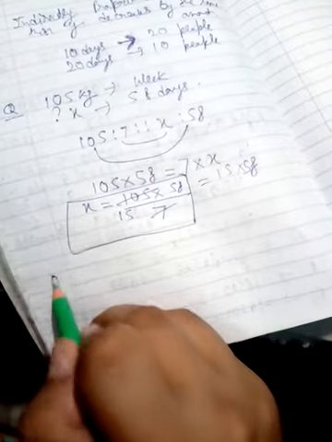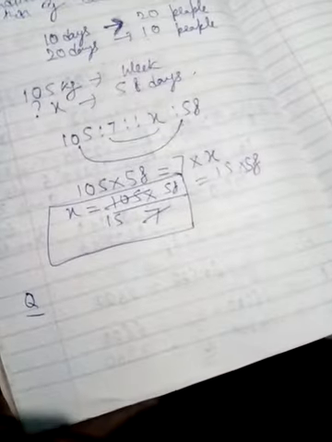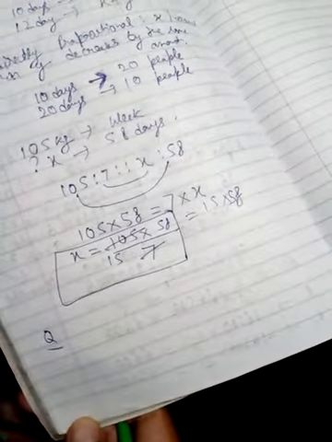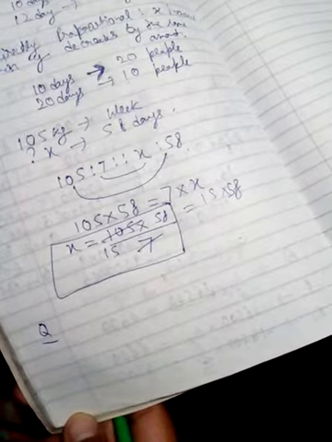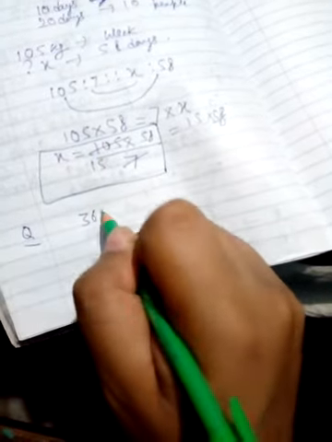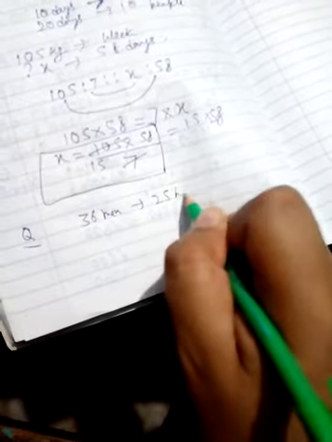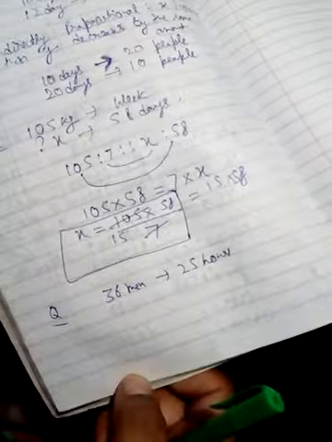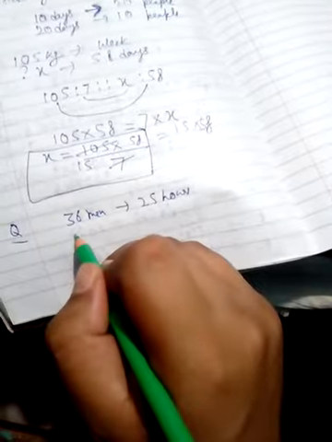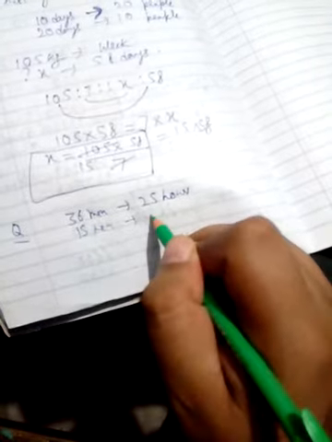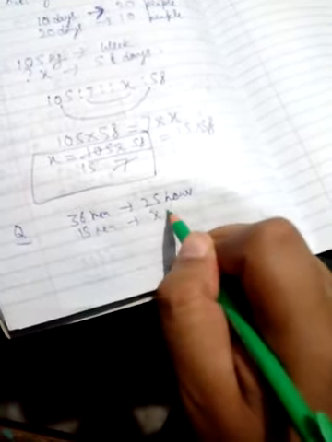And let's do another question. If 30 men can do a piece of work in 25 hours, in how many hours will 15 men do it? 30 men can do the piece of work in 25 hours. In how many hours will 15 men do it? 15 men and say x hours.